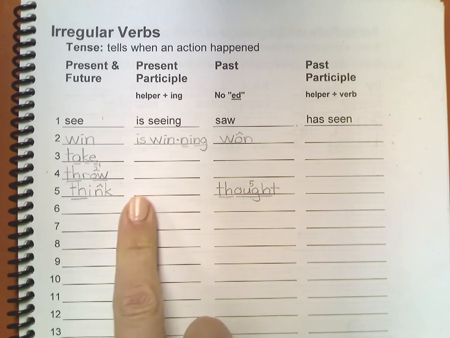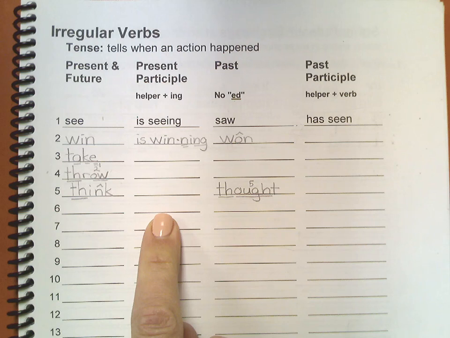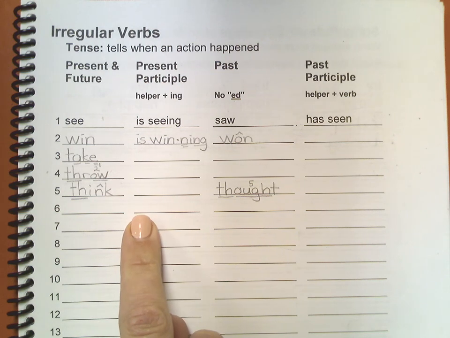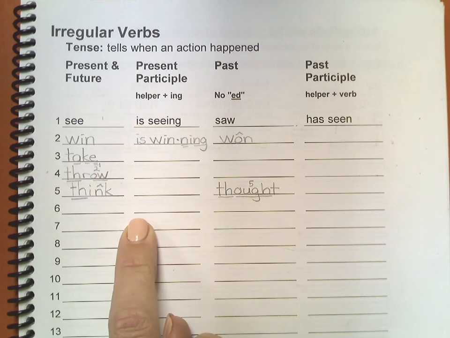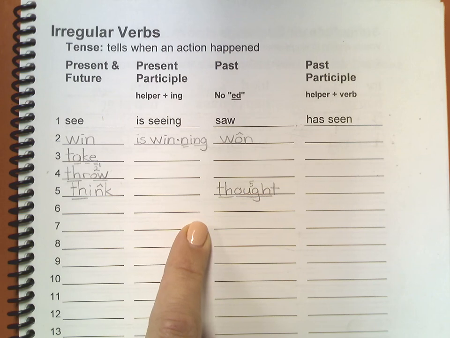But wait, remember, for this form, we haven't done this a lot, we always need our helping verb. We need the "is" in front. We can't just say "I driving." We have to say "I am driving," or let's do "is" because we've been doing "is" so far. So, "he is driving quickly." So for this next one, we'll write "is driving."